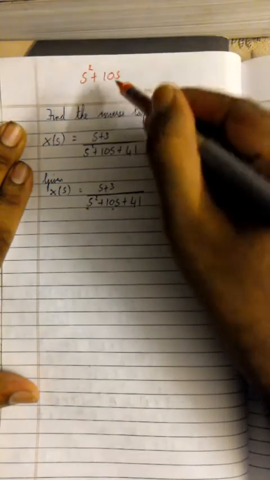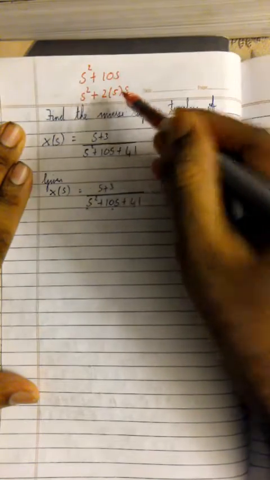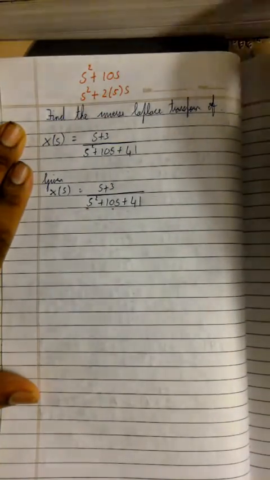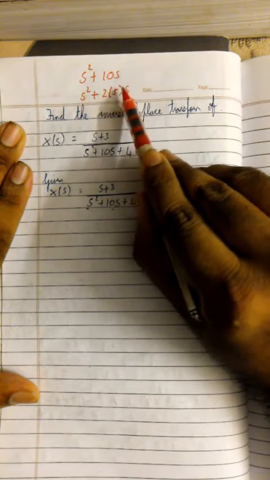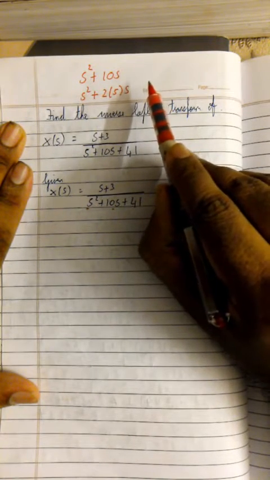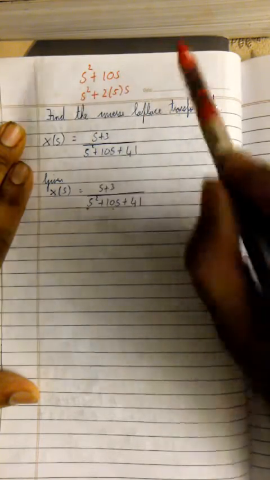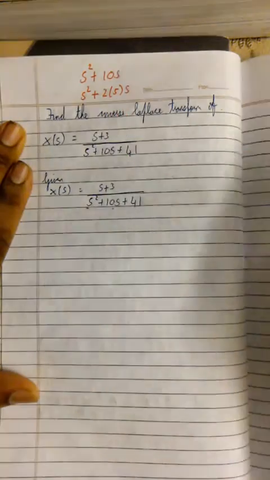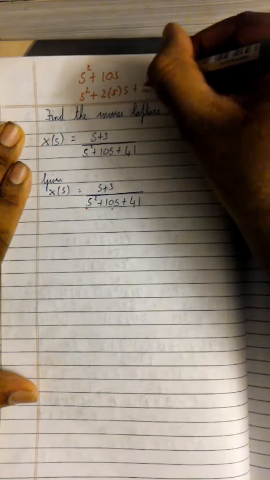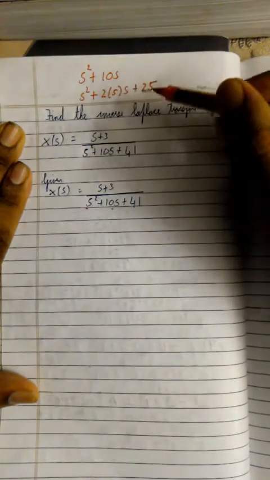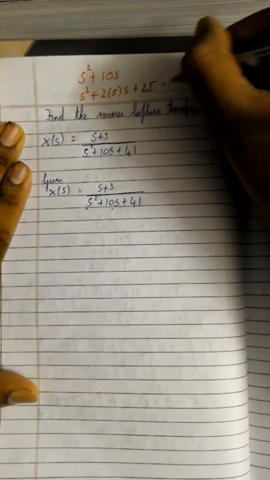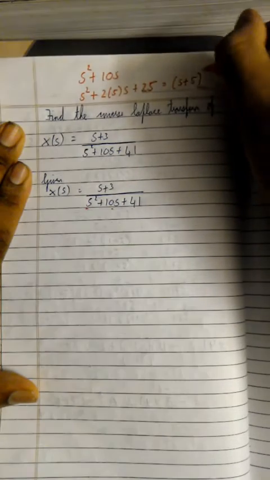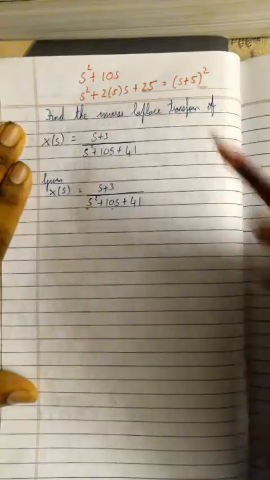If I write s², this 10s can also be written as 2 into 5 into s, so s² plus 2 into 5 into s. We know that a² plus 2ab plus b² is equal to (a + b) the whole square. So I factorize this using the first two terms, and then all I need to do is add 5² along with this, and then this will be nothing but (s + 5) the whole square. Okay, this is how I factorize it.